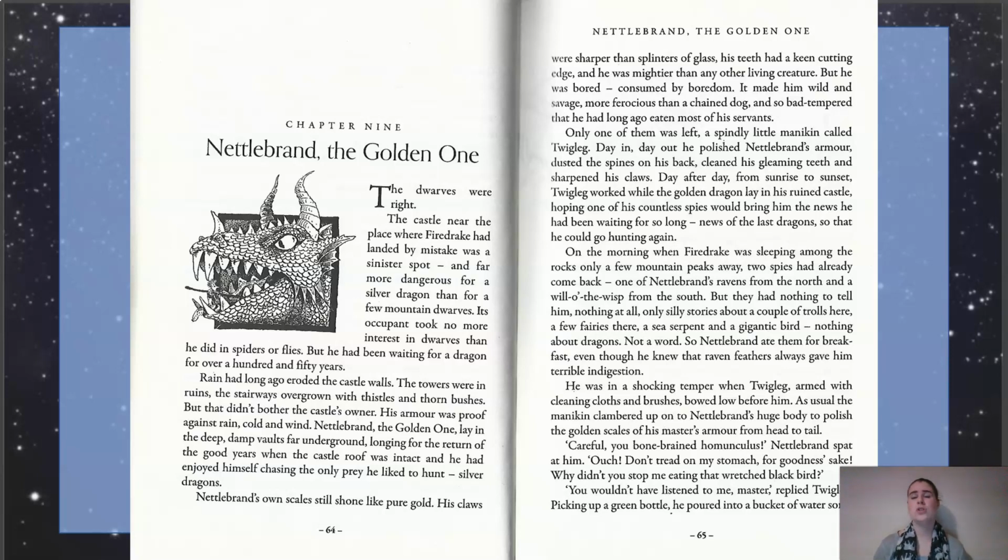But he was bored, consumed by boredom. It made him wild and savage, more ferocious than a chained dog, and so bad-tempered that he had long ago eaten most of his servants. Charming. Only one of them was left, a spindly little mannequin called Twigleg. Day in, day out, he polished Nettlebrand's armour, dusted the spines on his back, cleaned his gleaming teeth, and sharpened his claws. Day after day, from sunrise to sunset, Twigleg worked while the golden dragon lay in his ruined castle, hoping one of his countless spies would bring him the news he'd been waiting for so long. News of the last dragon so that he could go hunting again.